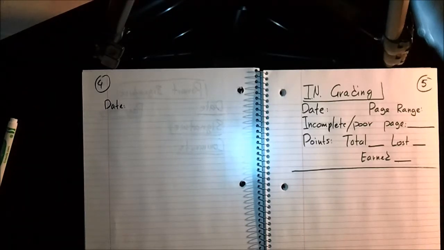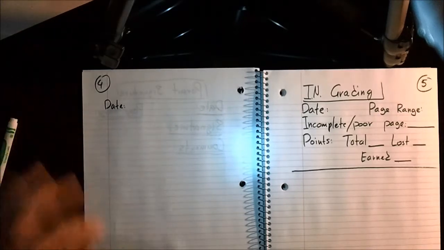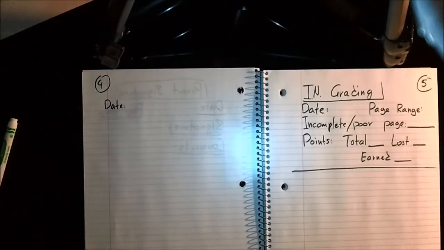There are a few exceptions. For example, if you forgot to fill this in and I have to do it for you, I'm not going to give you those points back because, well, I already did the work for you. But for almost every other case, you can get your points back, and you can follow this list here to see exactly what you need to do.